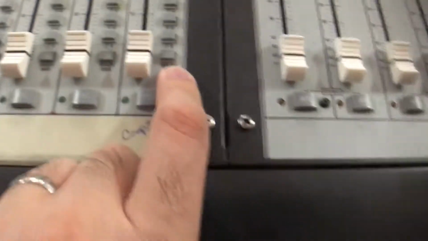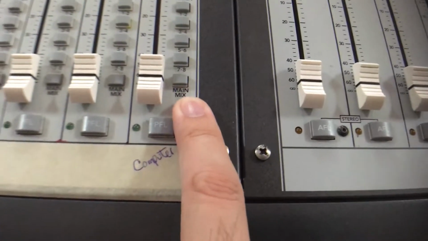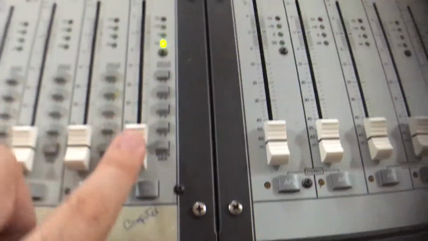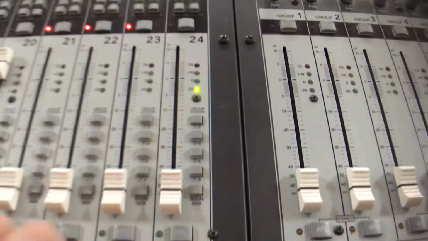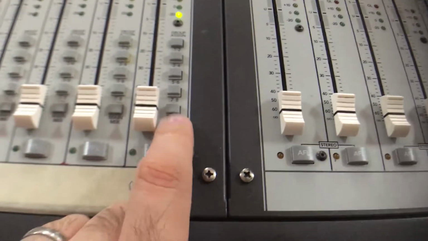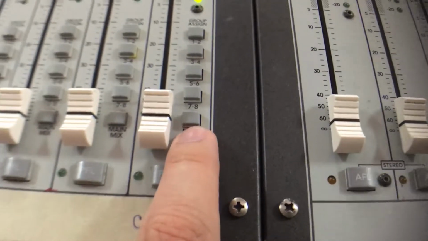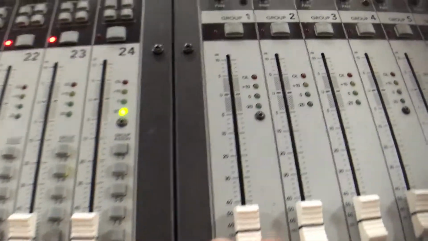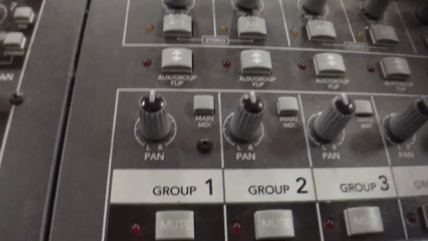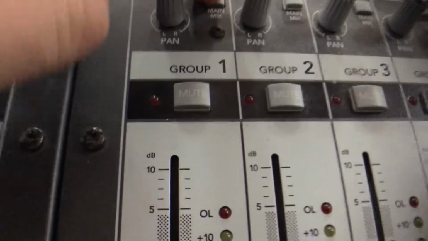This last button, this is a trick. This button sends this fader to the main mix of the board, the output. If this button is up, it's not sending to the main mix, and that means you won't hear it in the house unless you go through the group. Each one of the groups, as you can see, also has a main mix select.